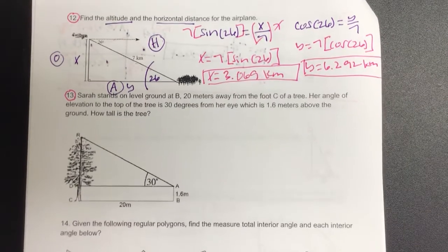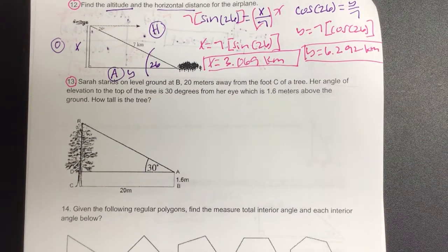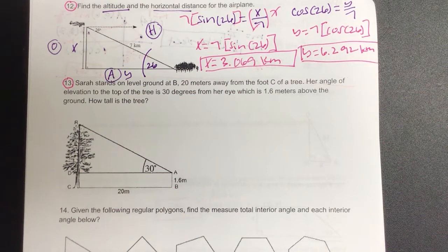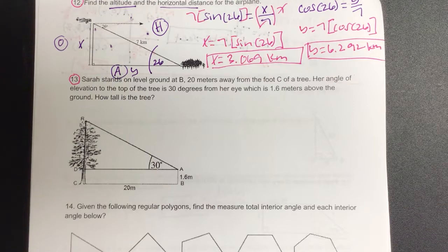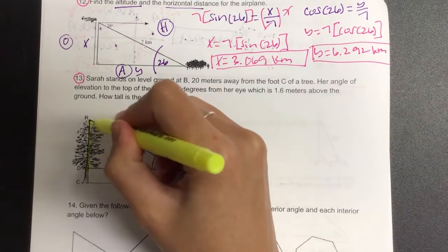Okay, on number 13, Alexa, go ahead and read. Sarah stands on level ground at B, 20 meters away from the foot C of a tree. Her angle of elevation to the top of the tree is 30 degrees from her eye, which is 1.6 meters above the ground. How tall is the tree? Okay, so we need to figure out how tall is the tree. But the triangle pertaining to this is the first thing that we have to focus on.